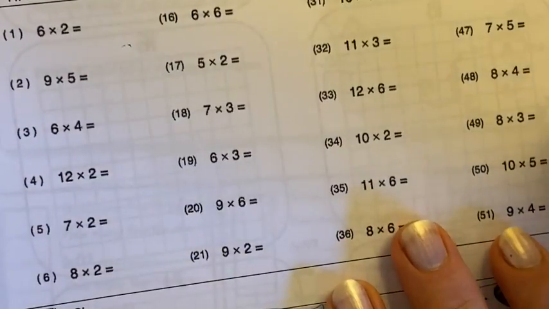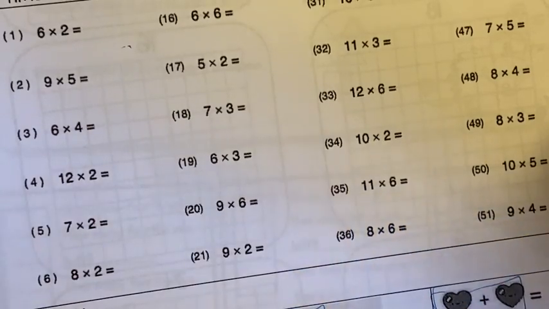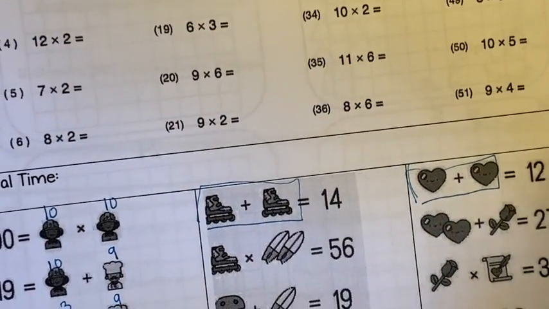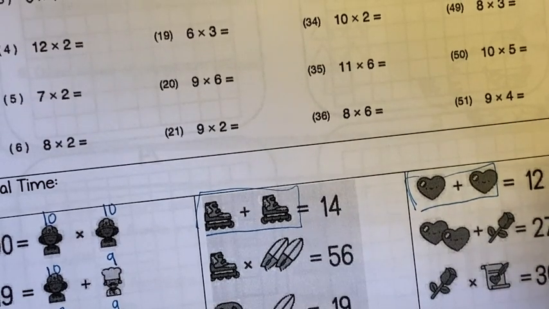So practice your facts, time yourself, okay? And then you can check your facts using a multiplication chart.